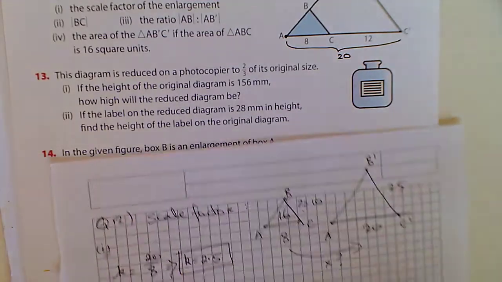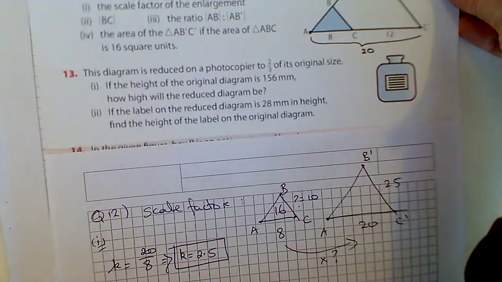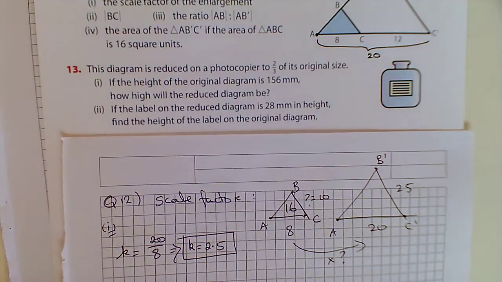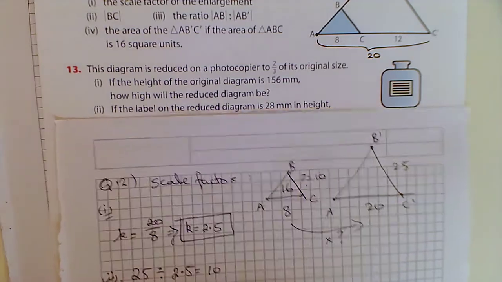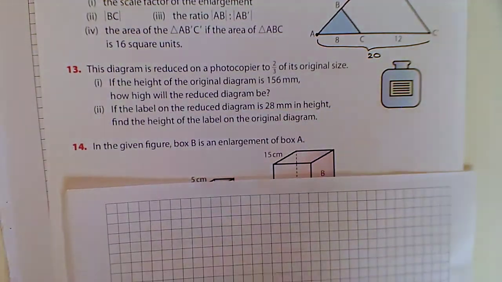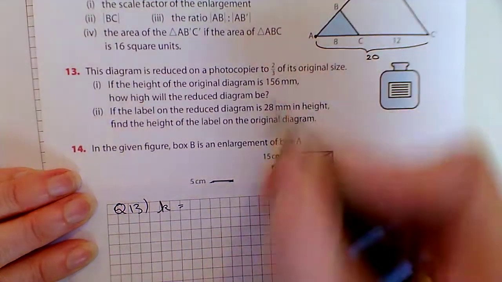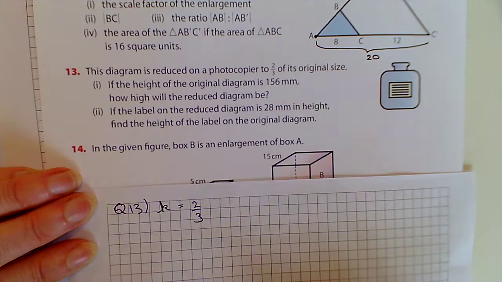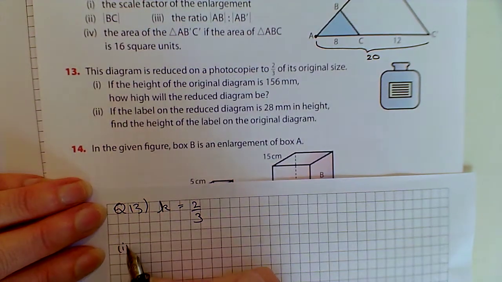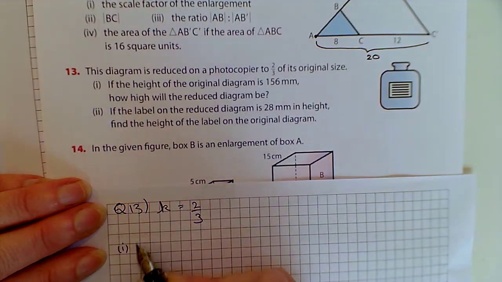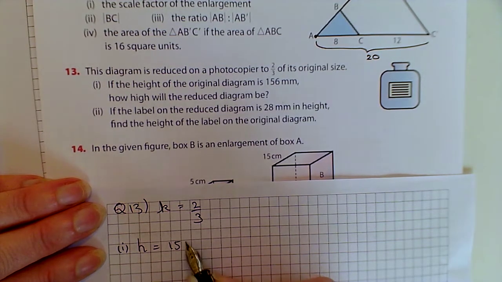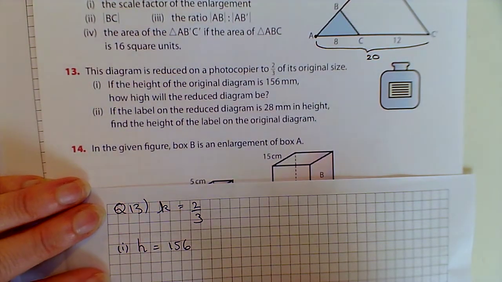Right, question 13 then. This diagram is reduced on a photograph. So a reduction is like an enlargement, but we're multiplying by a fraction scale factor. So my scale factor in question 13, they told us, is 2/3. If the height of the original diagram, my object, height is going to be 156, what will the height of the reduced diagram be?